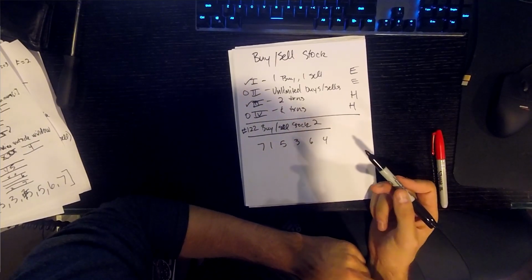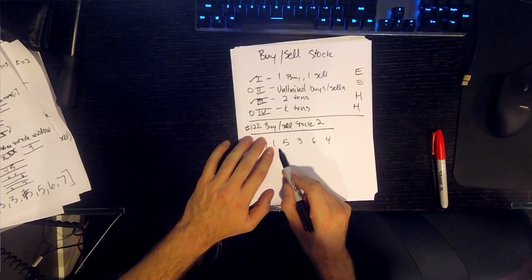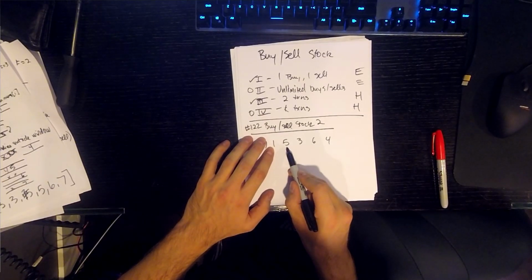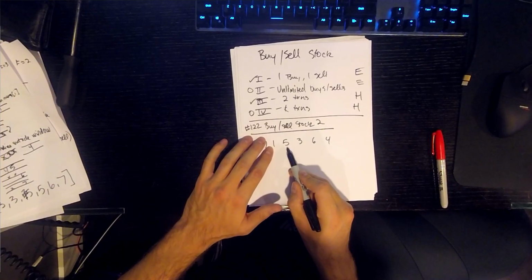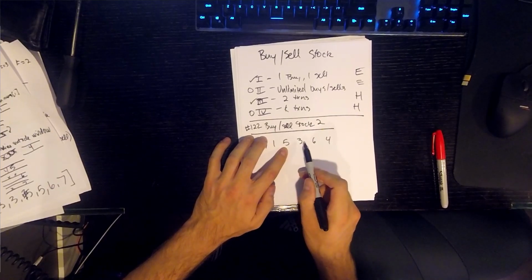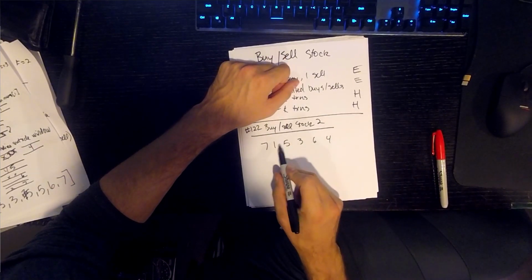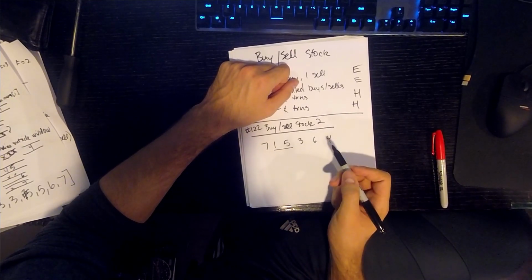So say right here from this one to, say you bought in at 1 right here, and you knew this 5 was coming. Why would you not just lock in your profit here and not have to hold through this little drop right here? So one idea is anytime there's profit, lock it in.